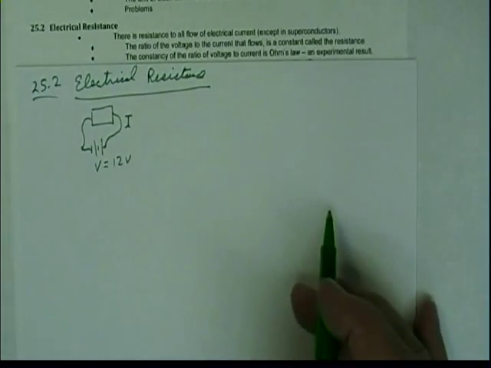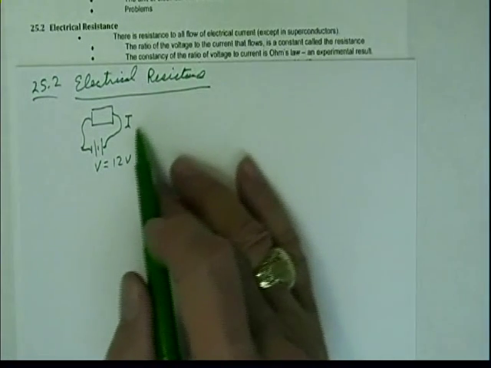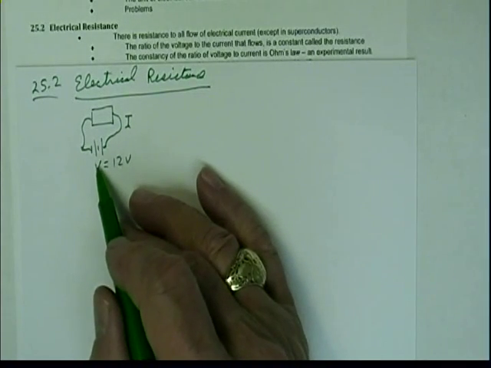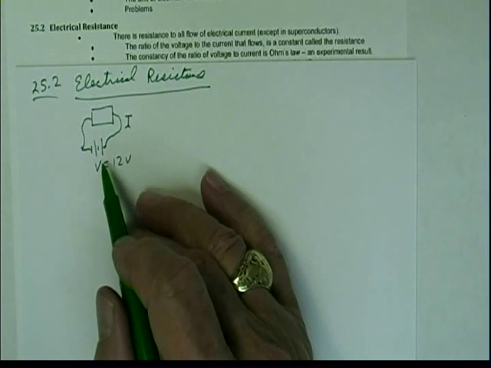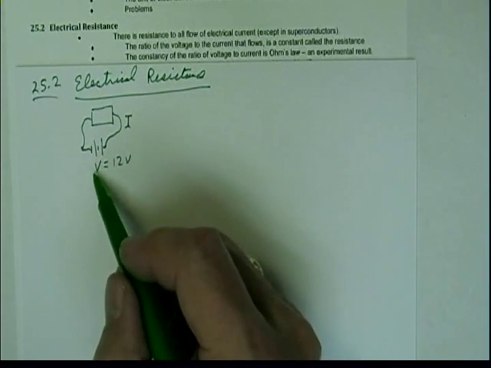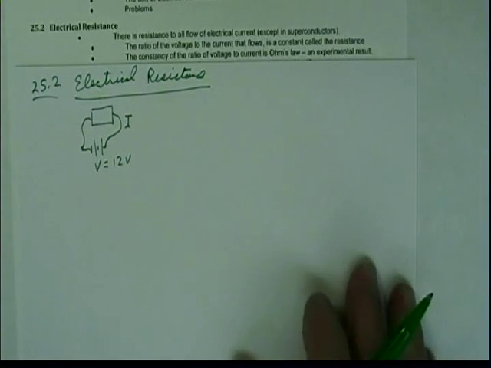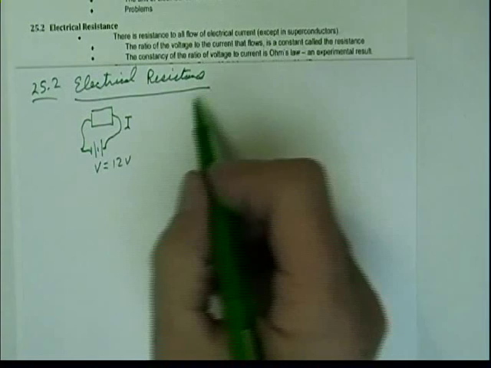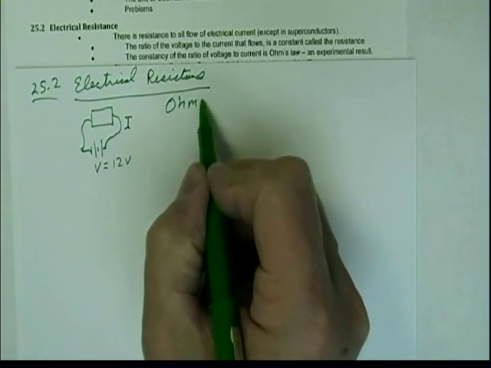The ratio of the current to the voltage is called the resistance. And that ratio is constant. That was first discovered by Ohm, and it's called Ohm's law.